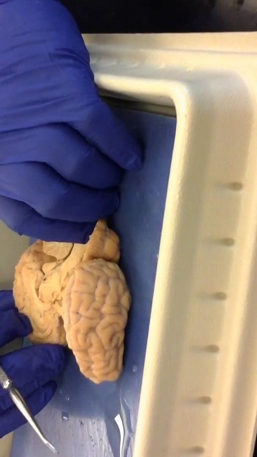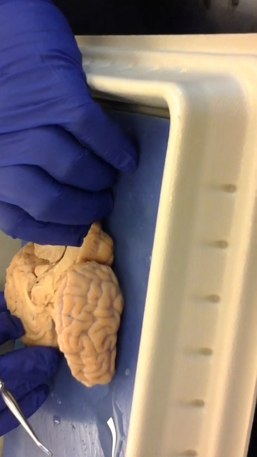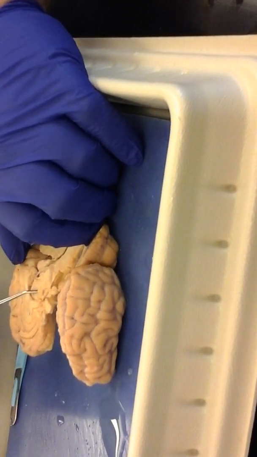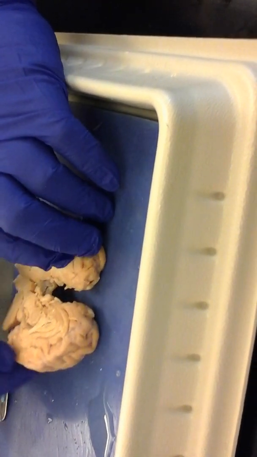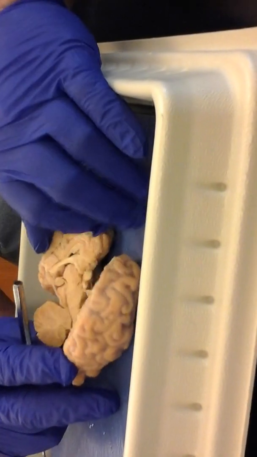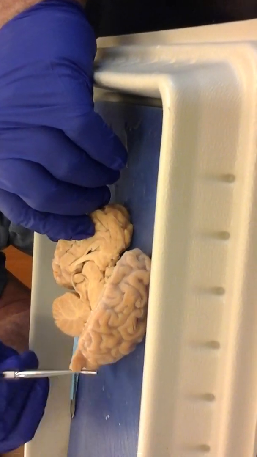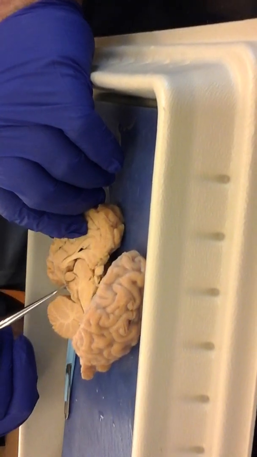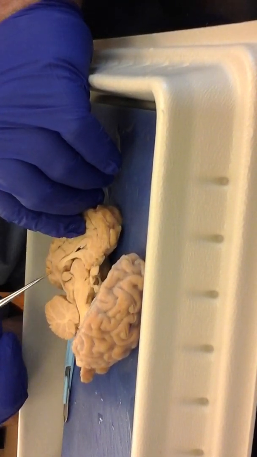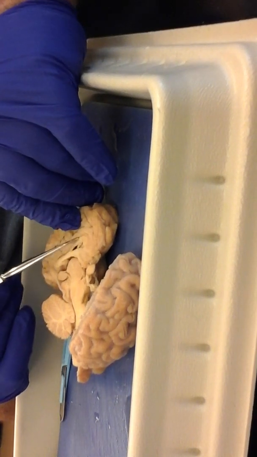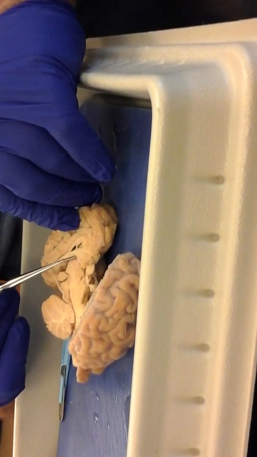Thalamus. Can you point to it again? Here. You know what I'm going to do? I'm going to turn it around to the other side. Okay. Here's the thalamus. Here's the corpus callosum. I think it's a little bit better over here.